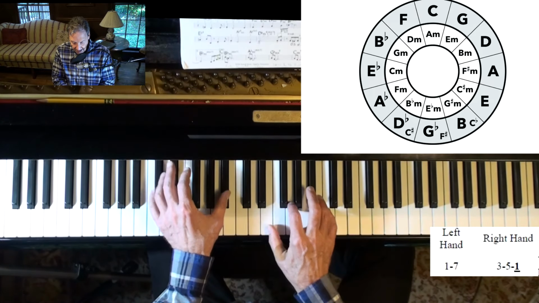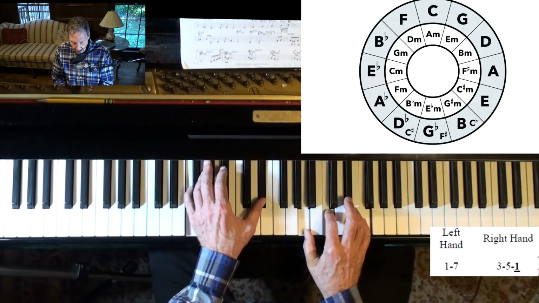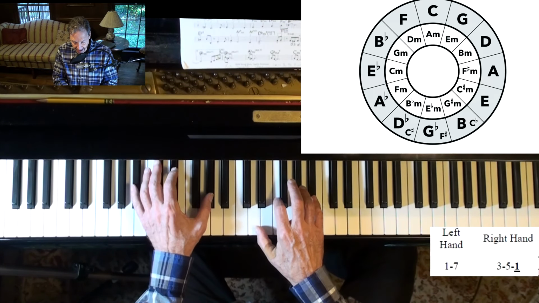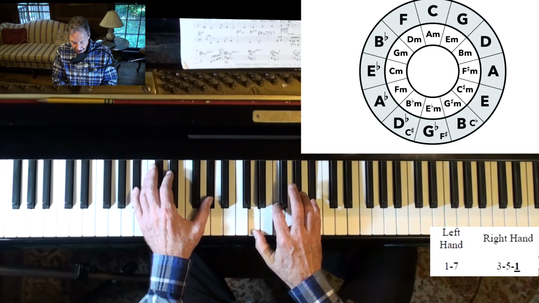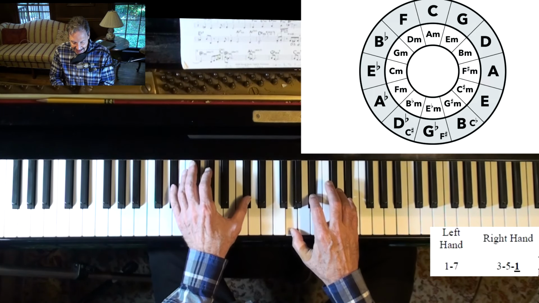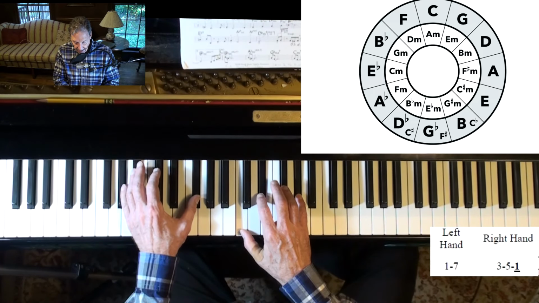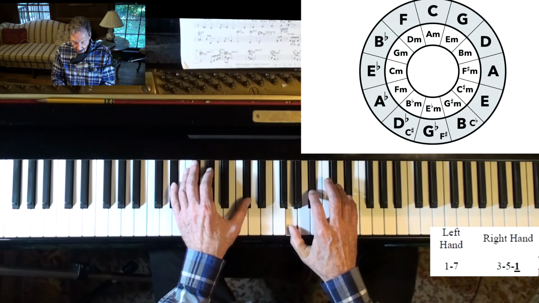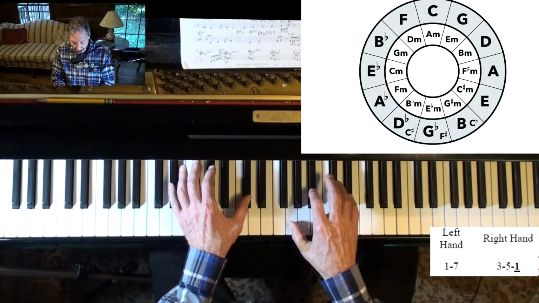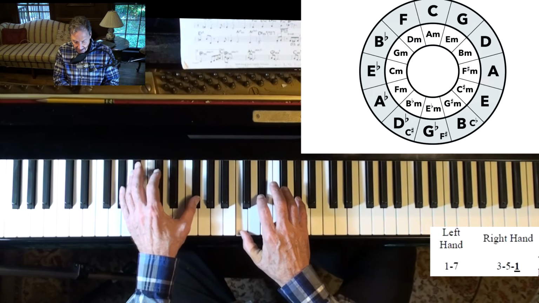This thumb was on a black key for both. And I'm going around again. B flat's kind of unique, but I believe E flat and A flat both feel the same, right? So got all black keys except for one white key in A flat.